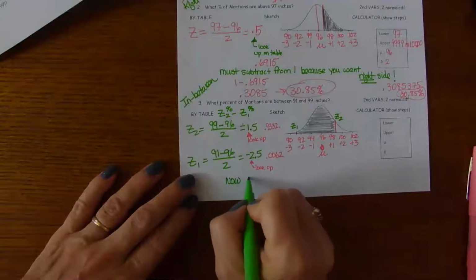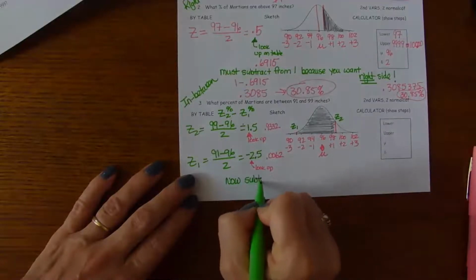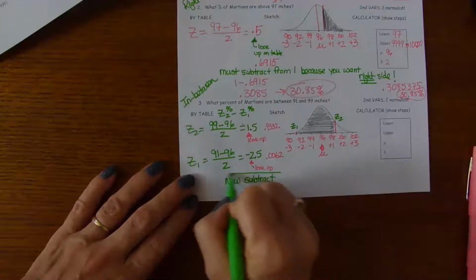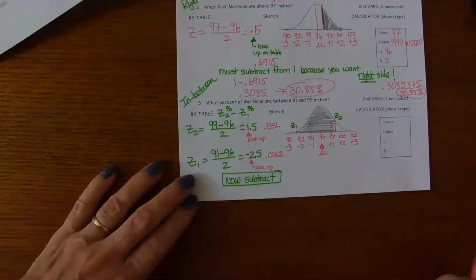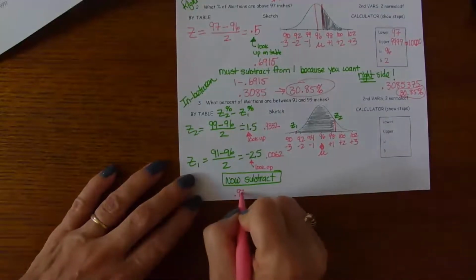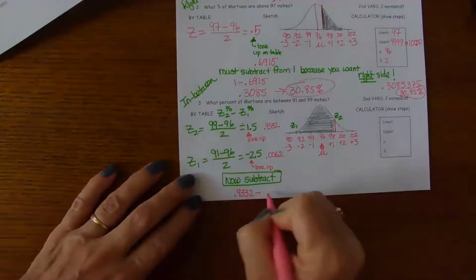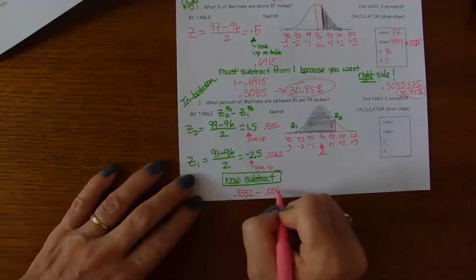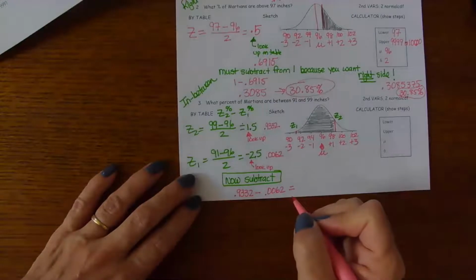Now, subtract. And what do we have left?